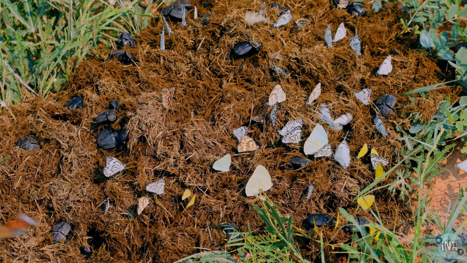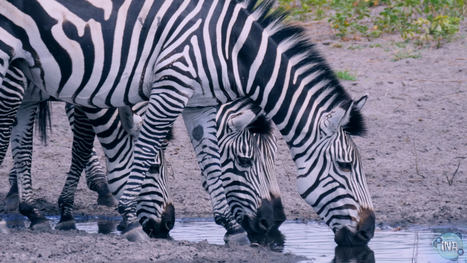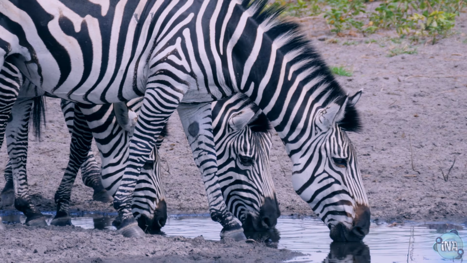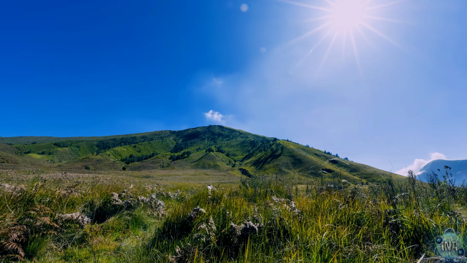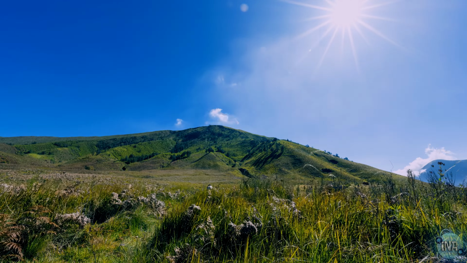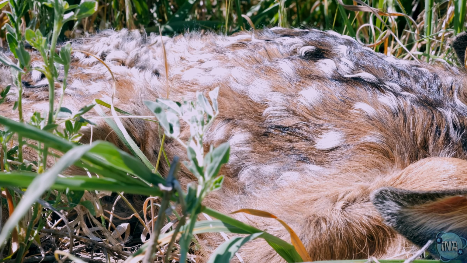But what happens if a new disease wipes out all the zebras? When one population changes, others react. When there are fewer plants, then herbivores may decline. Fewer herbivores? Then predators struggle.